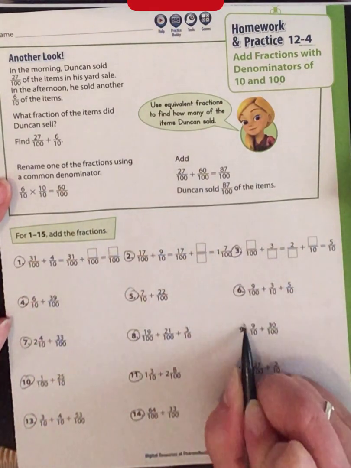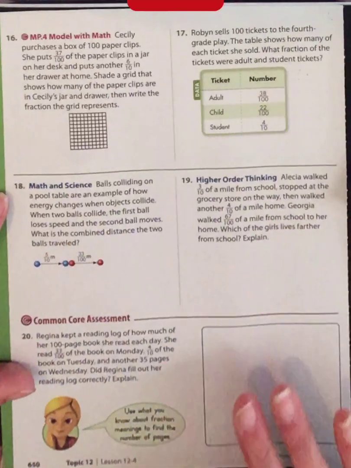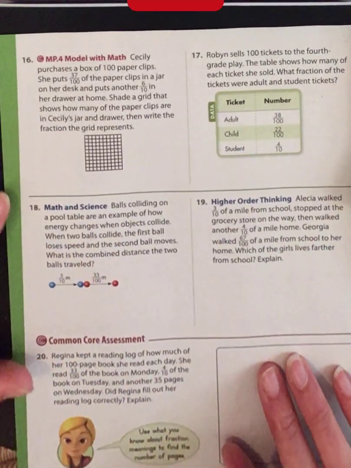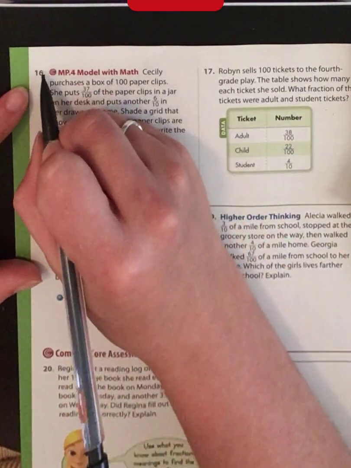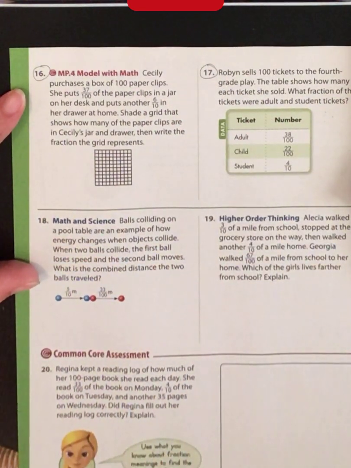We're going to go ahead, we'll do 1, 2, and 3 together because they look kind of confusing. Okay, and I would like for you to do number 16 and number 17. All right, so let's take a look at the front first.